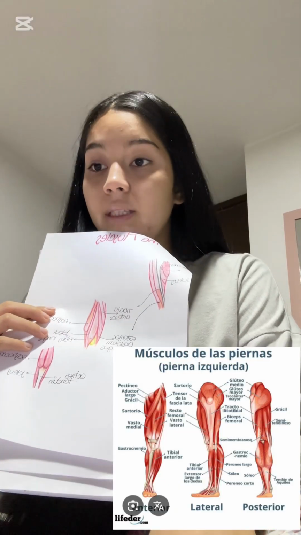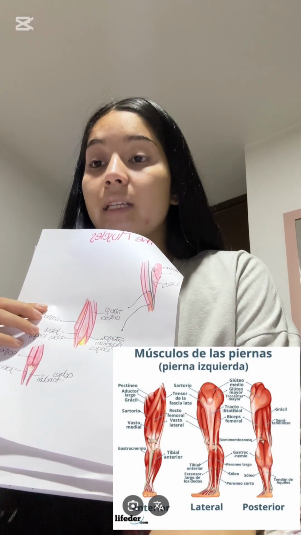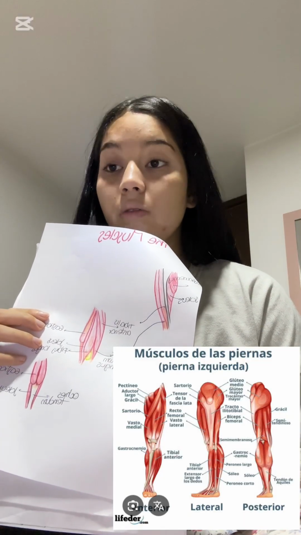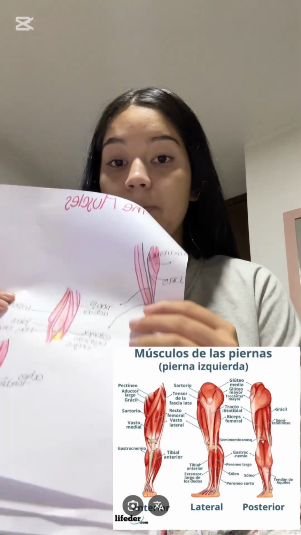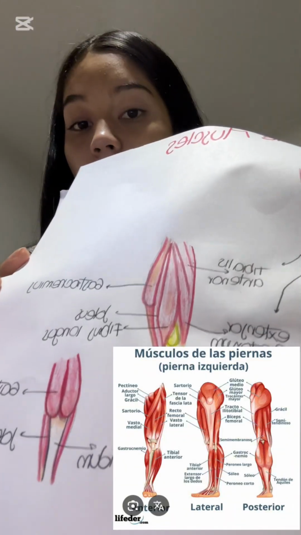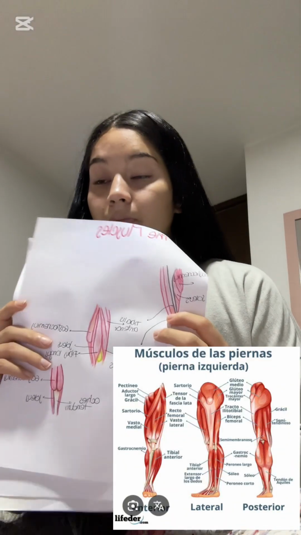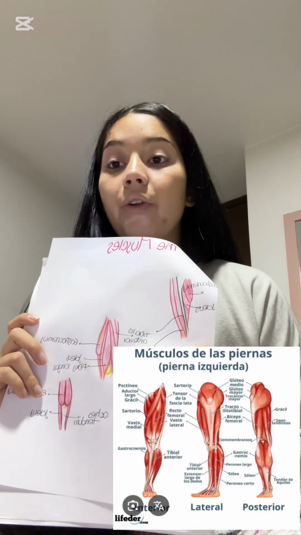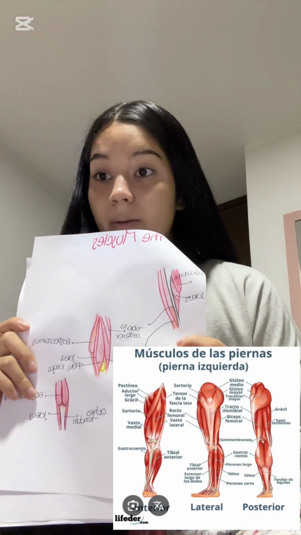Lateral compartment. These muscles evert the foot: fibularis longus and fibularis brevis. They help stabilize the ankle, which is essential on uneven surfaces.